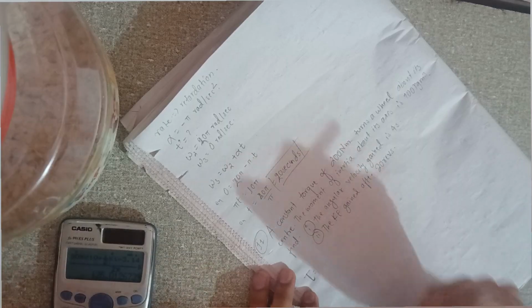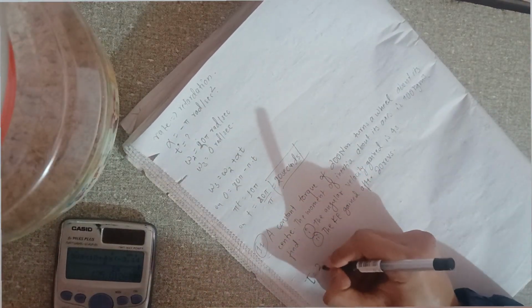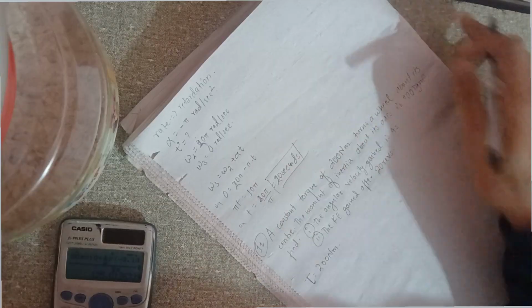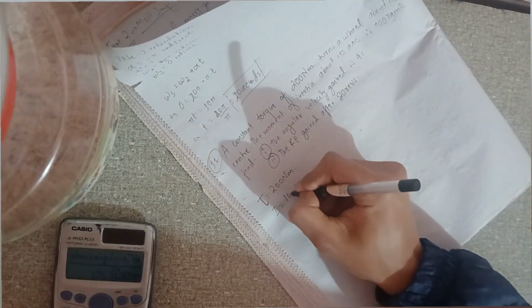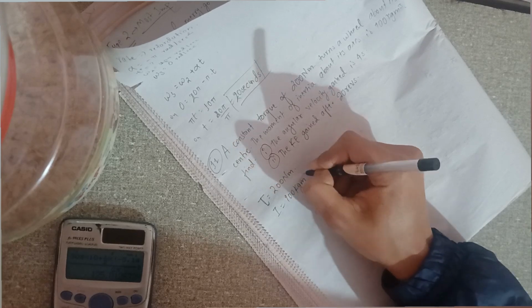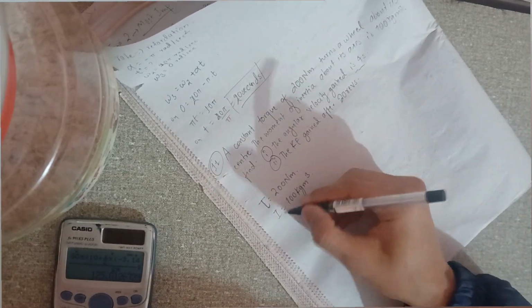So first of all, torque is given here, so we cannot use the principle of conservation of angular momentum in this question. It is 200 Newton meter, turns a wheel about its center. The moment of inertia about its axis I is given as 100 kg meter cube. Find the angular velocity gained in 4 seconds. So this is a very simple question.